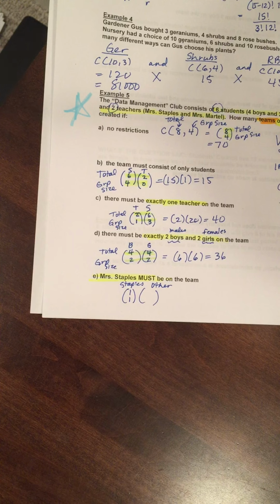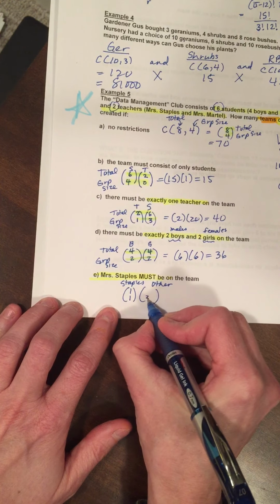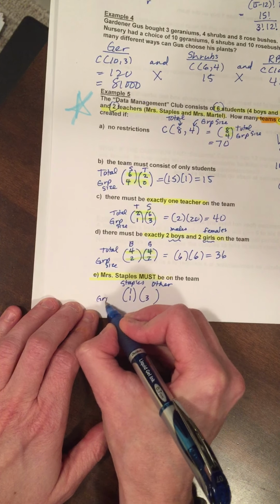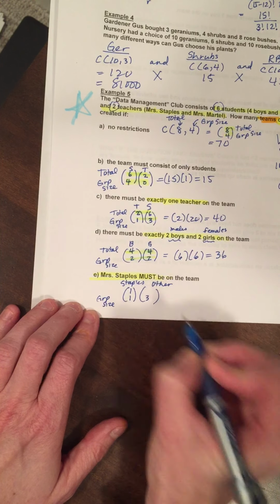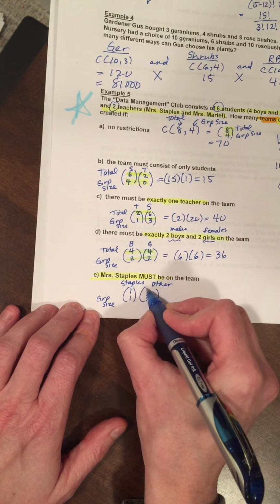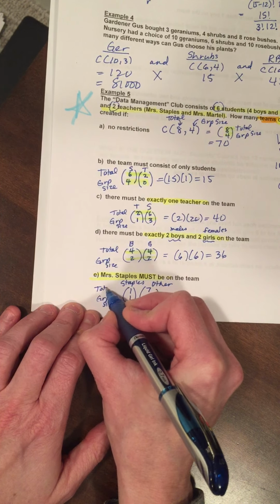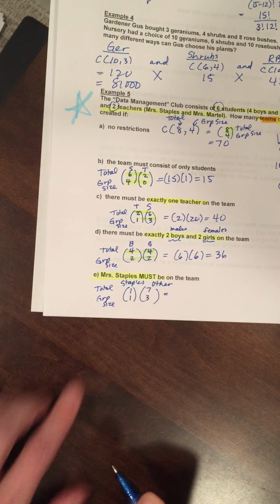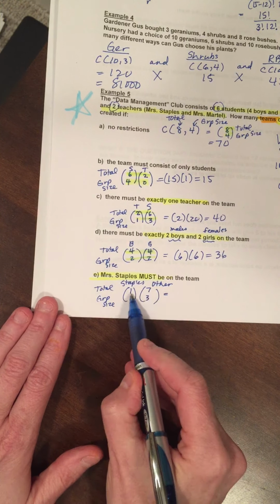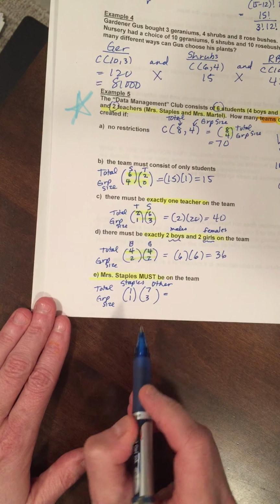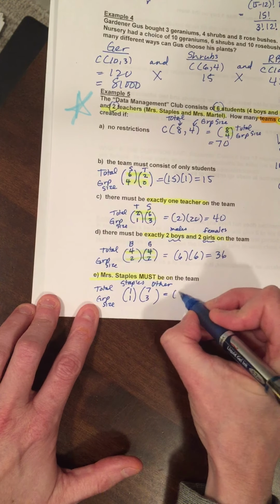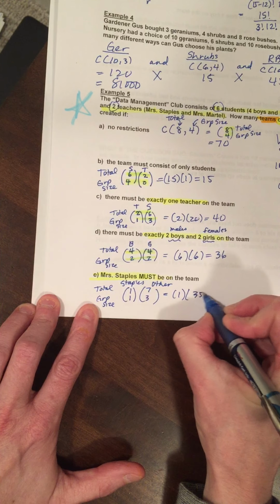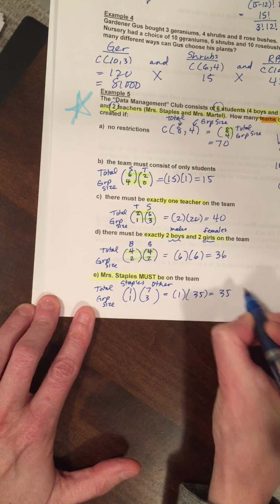She wants to go. She's requesting it. So that means now that the group size from the others is going to be 3 because Staples is already going. And the others, again, have to add up to that total of 8. 1 choose 1 is 1. 7 choose 3 is 35.